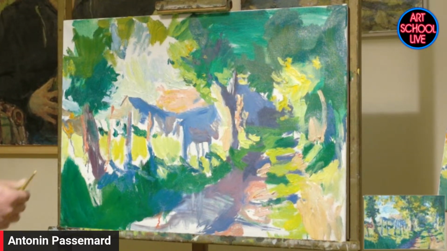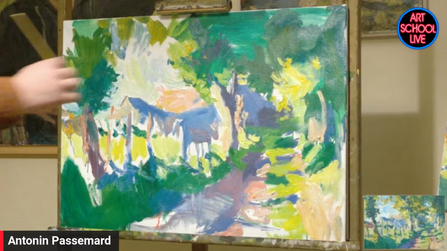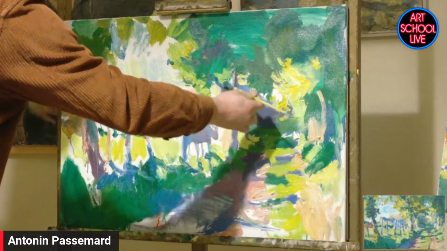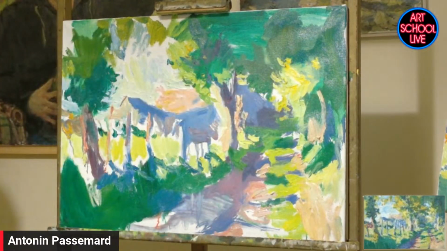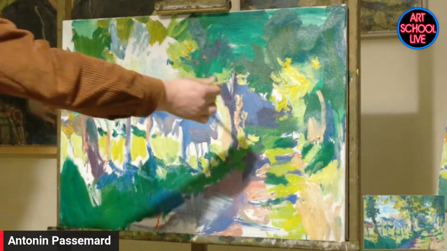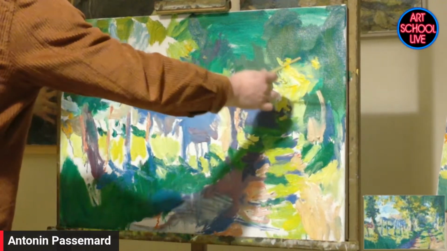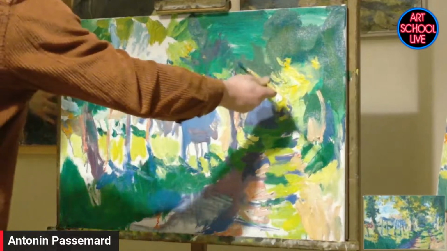It will give you confidence, however you paint afterward. If you paint with a lot of paint, thin paint, whatever, it will give you confidence that you can always fix something in your painting, or always change it. And this is a very important lesson when you paint.